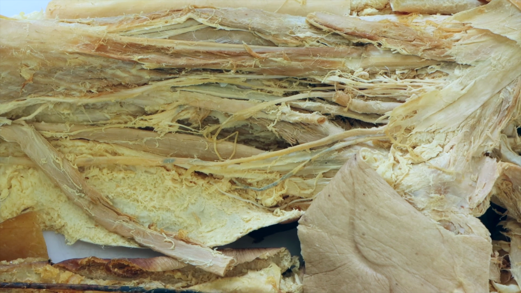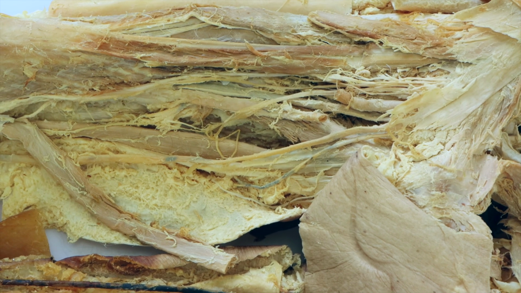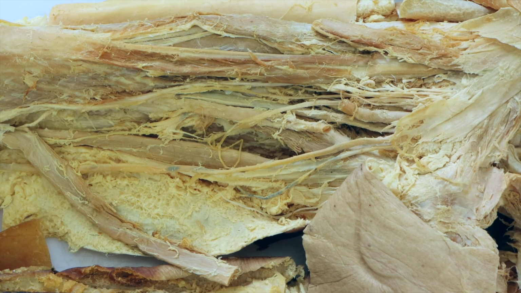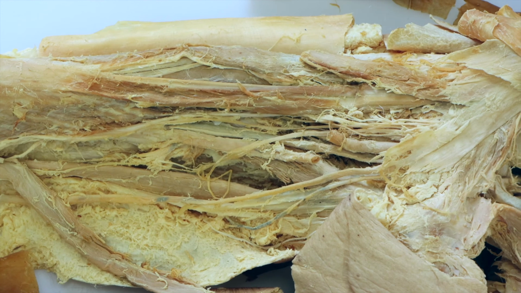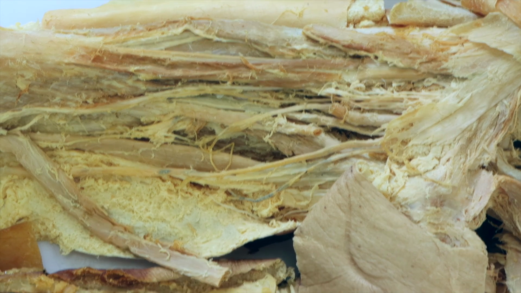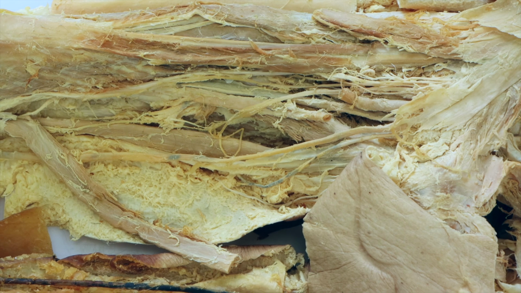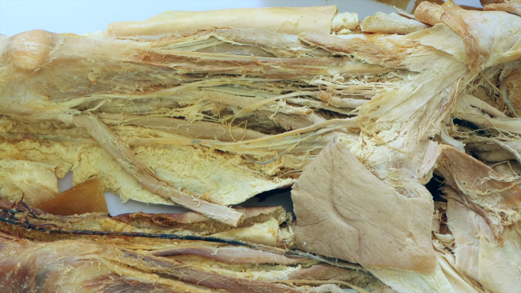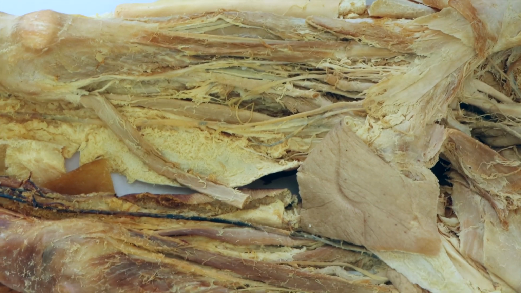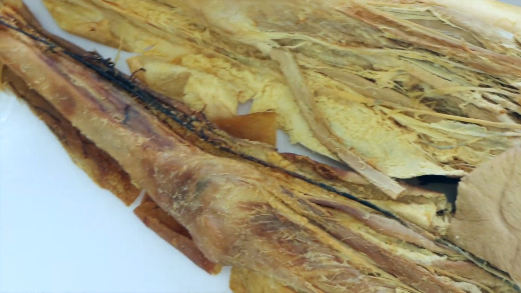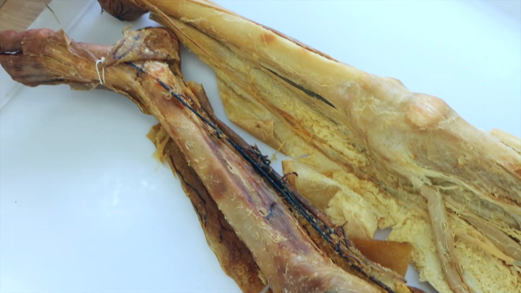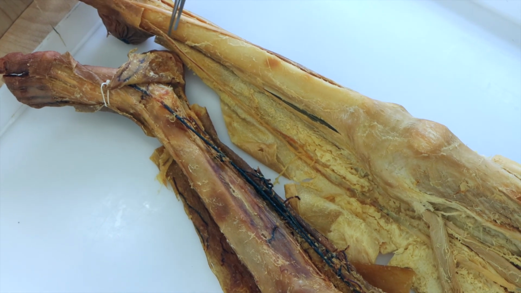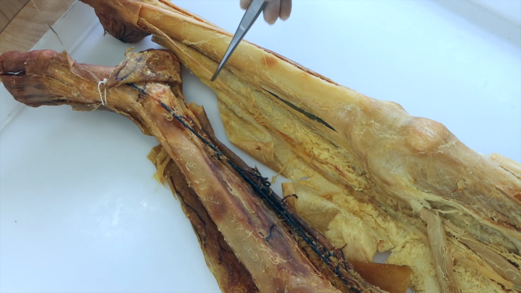And the posterior division of the femoral nerve gives the saphenous nerve. The saphenous nerve is a very important nerve and is a branch of the femoral nerve, supplying the skin of the medial part of the leg and the foot. It's innervated by this nerve, as you see here. This is the saphenous nerve.